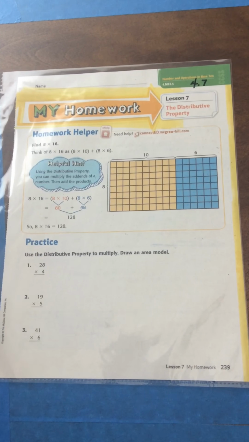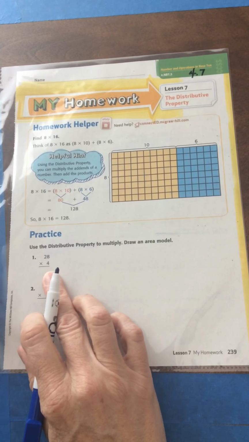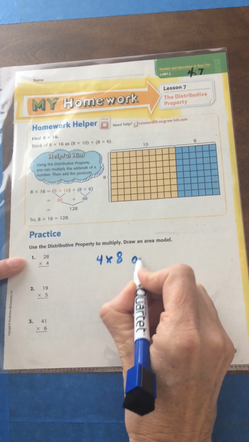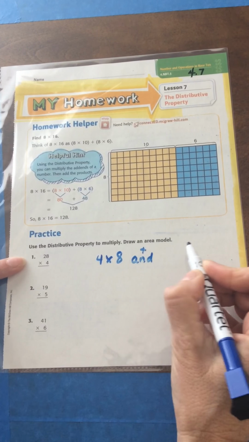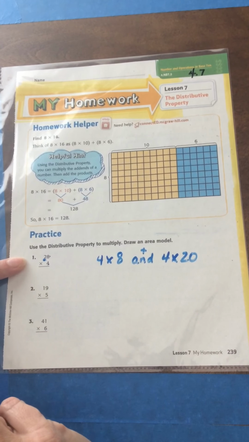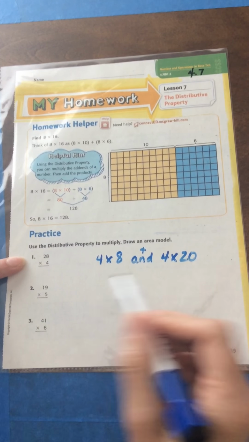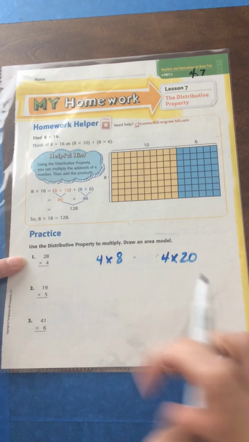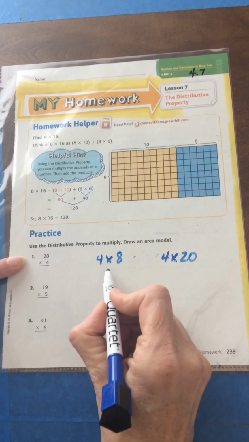And I want to show another way to do it. Here on number 1, we have 28 times 4. That's the same thing as saying 4 times 8, and we're going to add 4 times 20, okay? Because it's 4 times 8 and 4 times, this isn't a 2, that's a 20. So we break it down and multiply these two, then we add them together, okay? 4 times 8, 32.